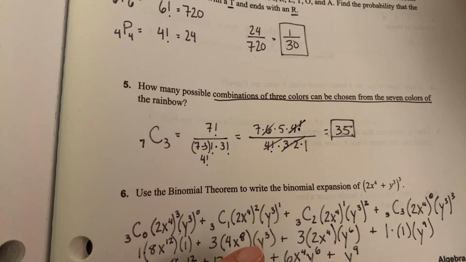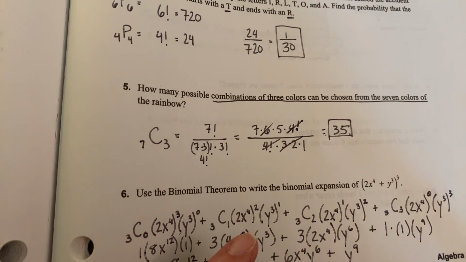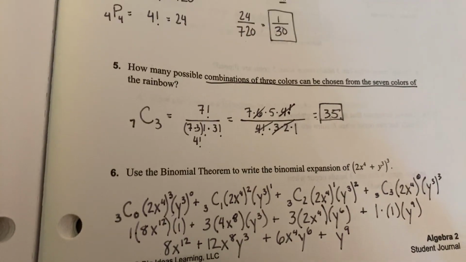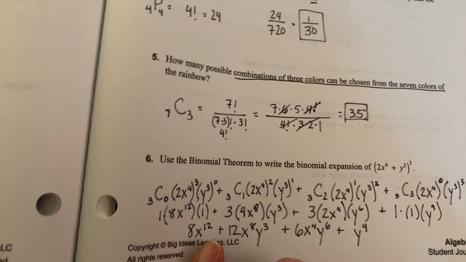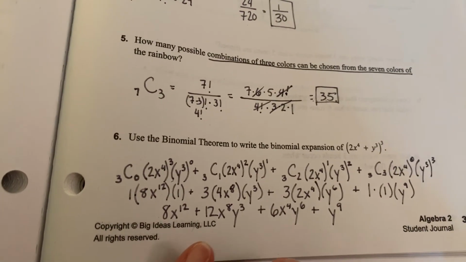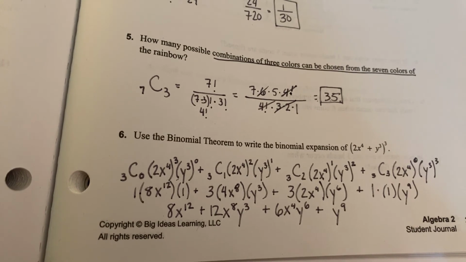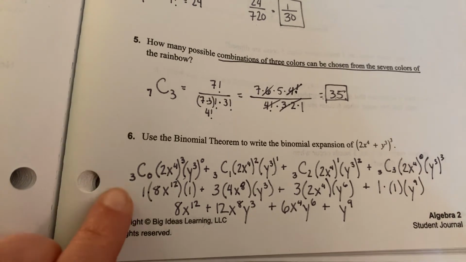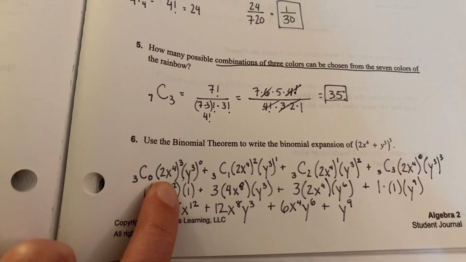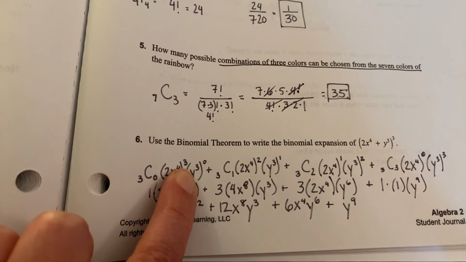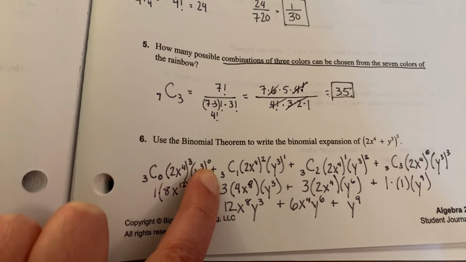And then number 6 says use the binomial theorem to write the binomial expansion of (2x^4 + y^3)^3. And I did this down here using the formula on the opposite page and working very carefully. So this is 3 choose 0, which is 1, times the first term, 2x to the 4th, raised to the 3rd power, times the second term, y cubed to the 0 power.